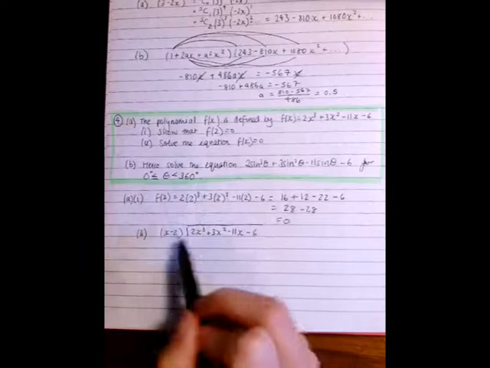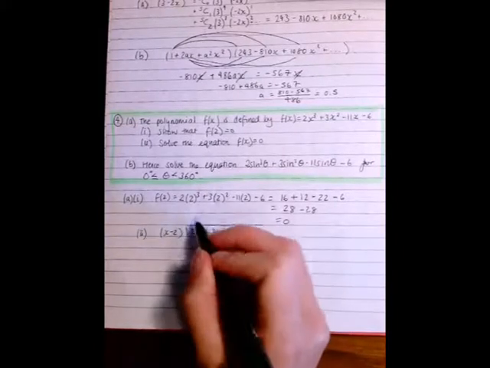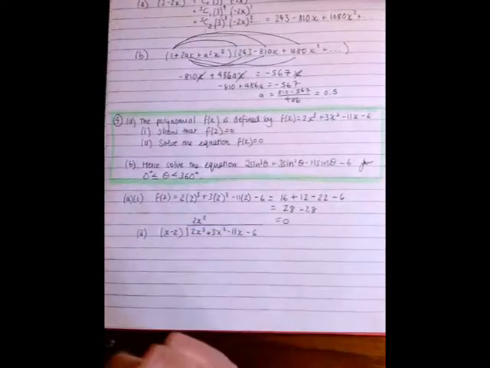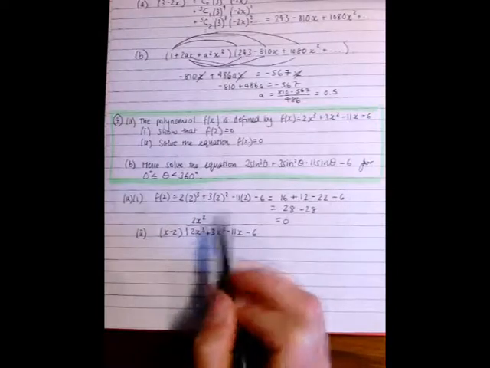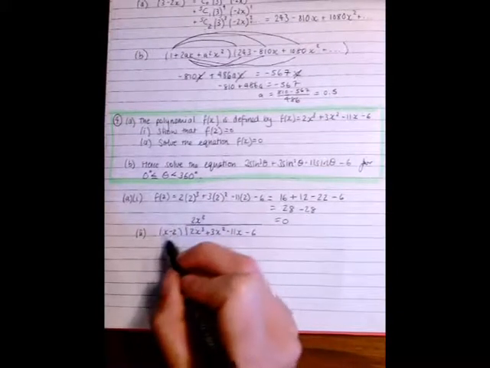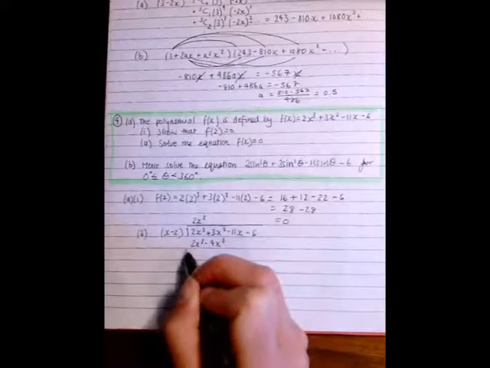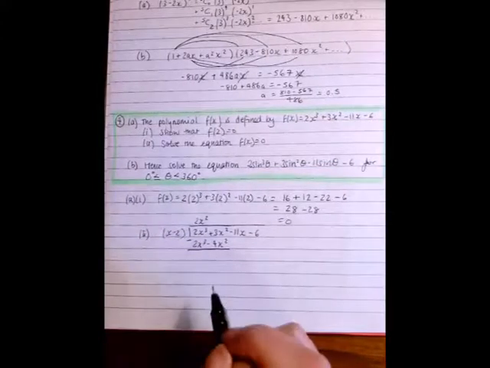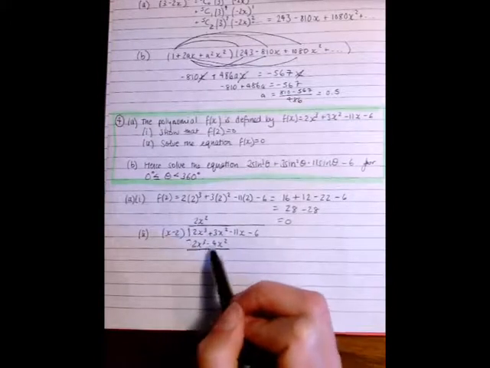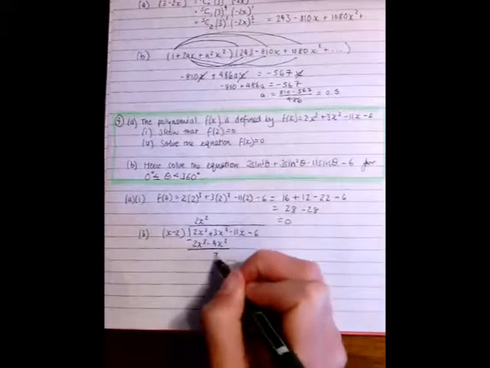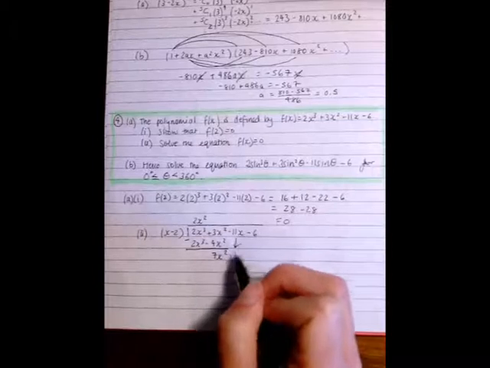So if you remember how to do this, first of all you think about 2x cubed divided by x, which is 2x squared. And then you multiply this by the bracket to see what remainder we'll get. So when I times this by this, I'd get 2x cubed minus 4x squared. And then you take away to find a remainder. This will be 0. 3x squared take away negative 4x squared will give me a positive 7x squared. And then you bring down the next term.